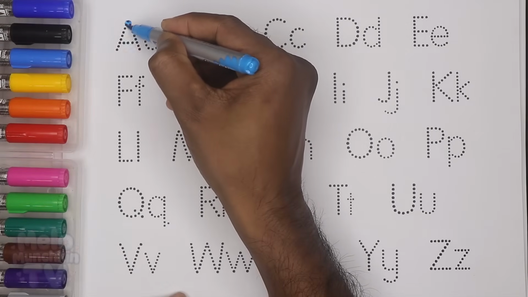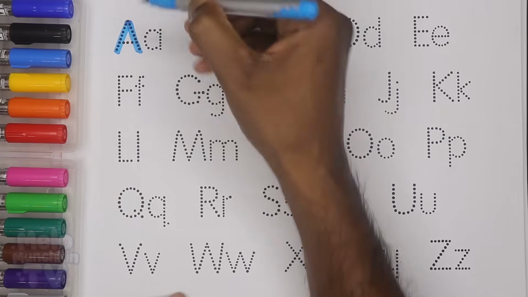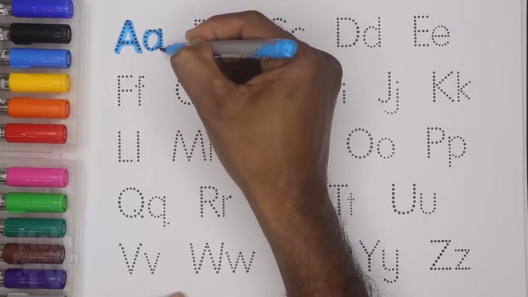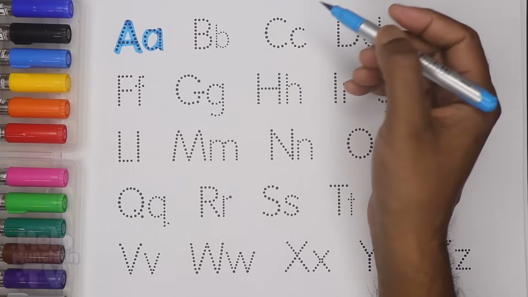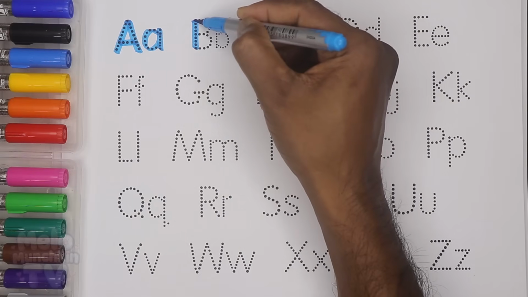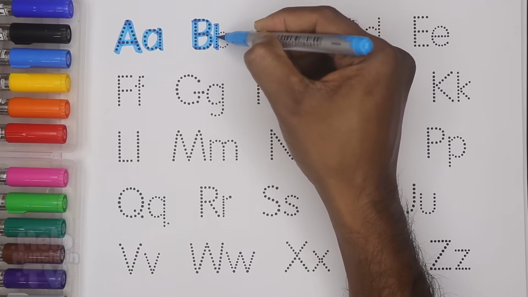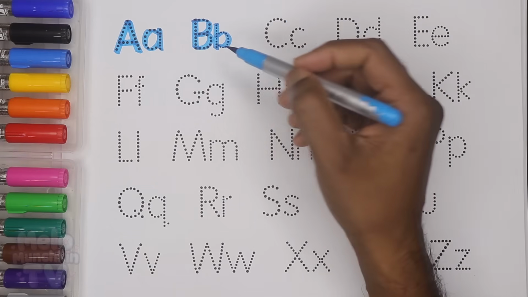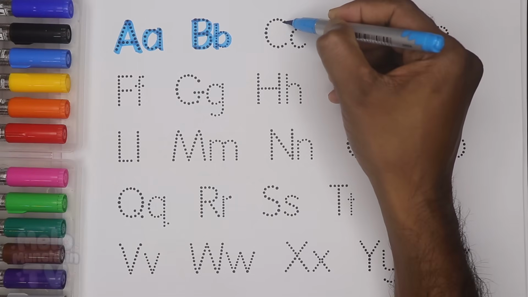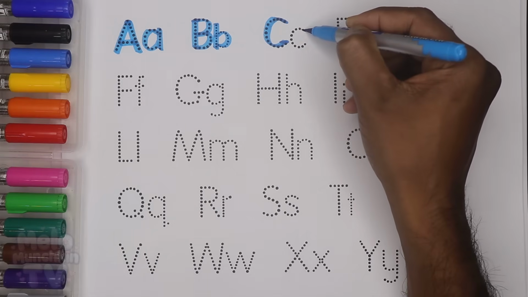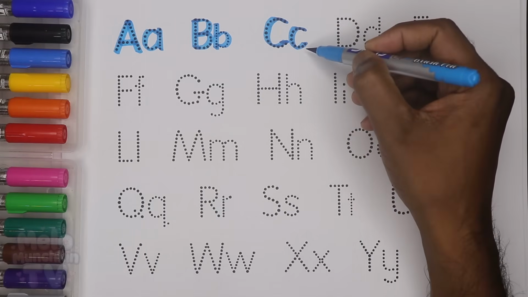This is letter A, capital letter A for apple. And this one is small letter A for apple. Capital letter B for ball. And this one is small letter B for ball. Capital letter C for cat. Small letter C for cat.